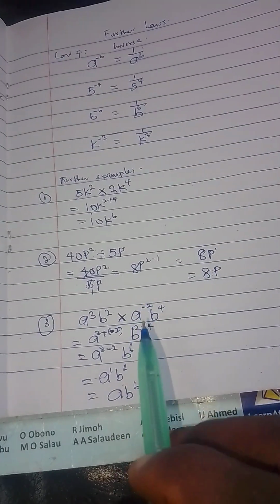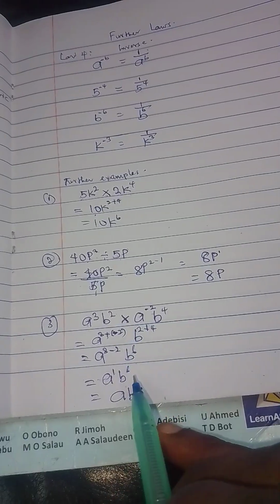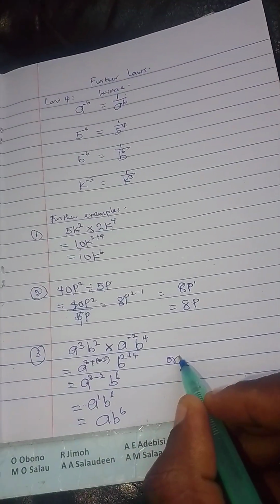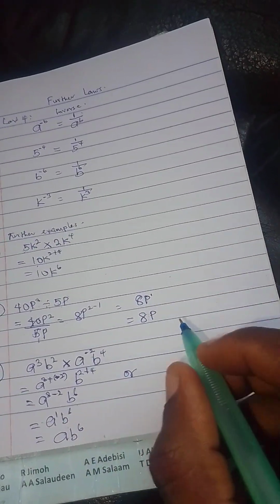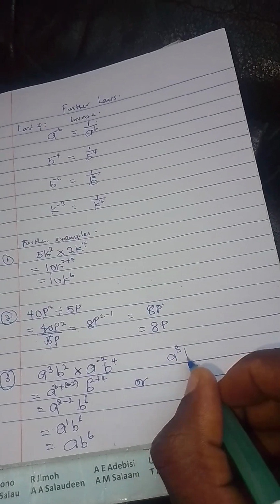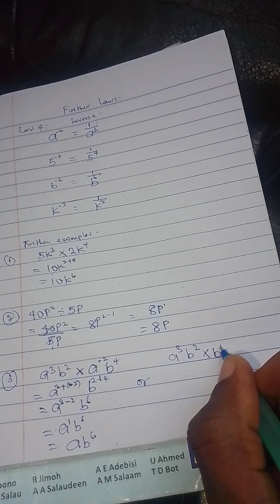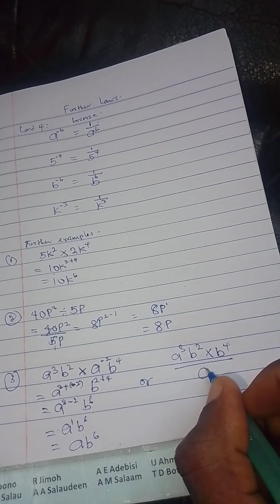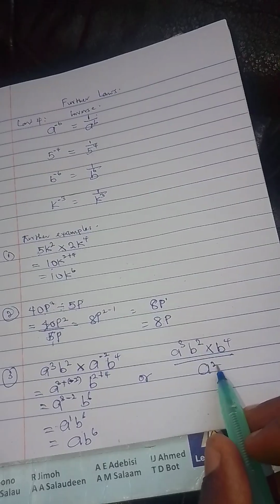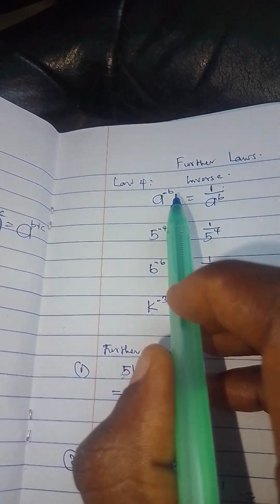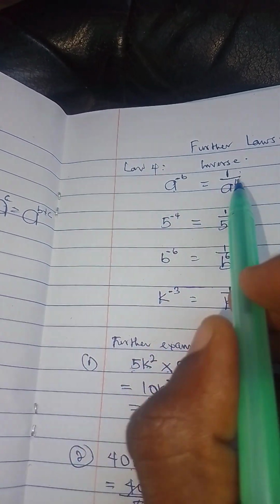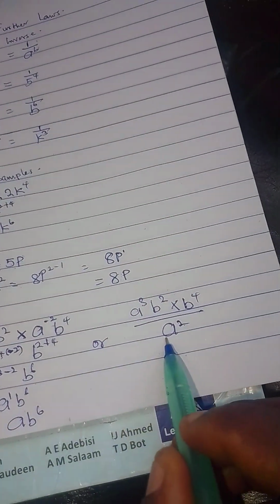Somebody will now say, why didn't I apply the law of making this a denominator? If I had done that, it will still give me the answer. Now let me show you. I have a raised to power 3, b raised to power 2, then times b raised to power 4, all over a raised to power 2. Why did I bring this 2 down? Remember what I told you. Look at the law. When it has a negative sign, the base becomes a denominator. So that is why it became a denominator here.